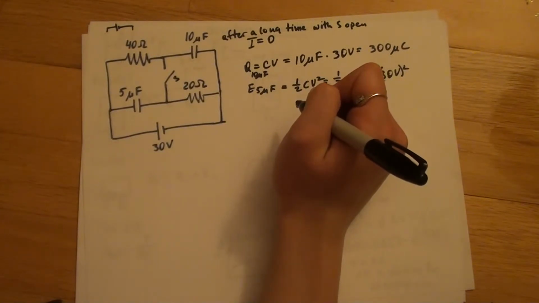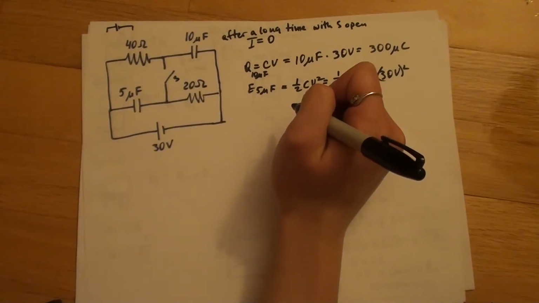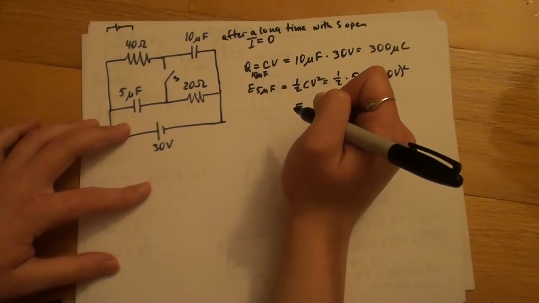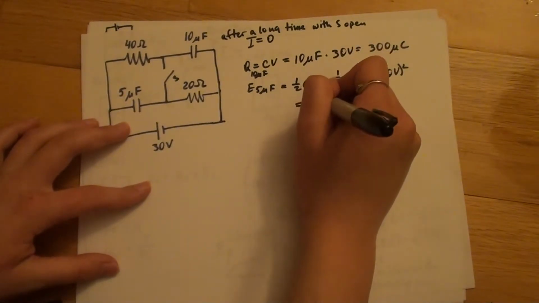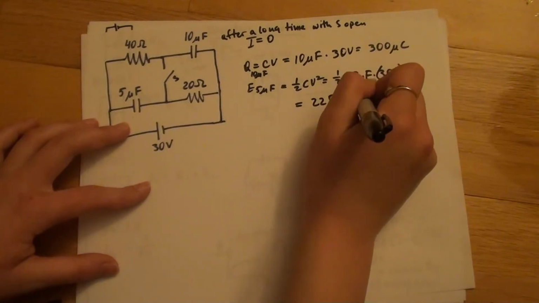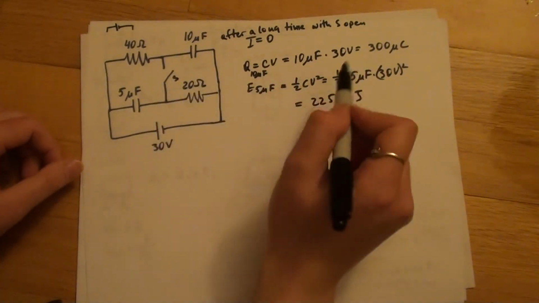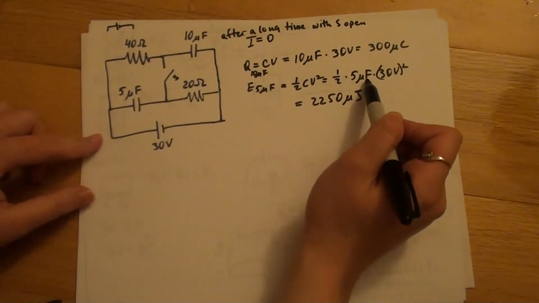And this will give me 2,250 microjoules. If you wanted to find the energy on the 10 microfarad capacitor, you would do the same thing, only substitute this with 10 microfarads.